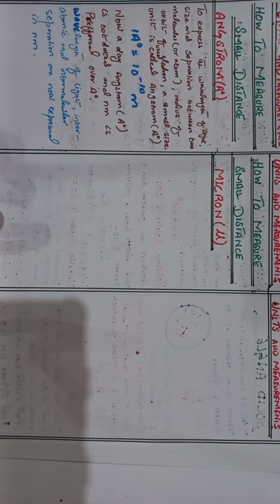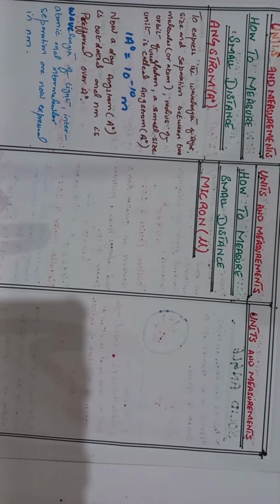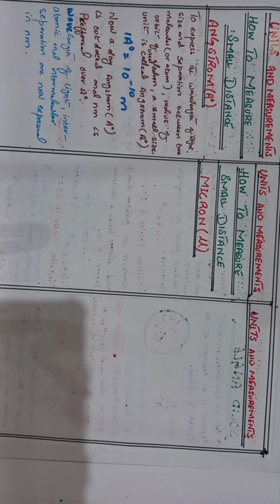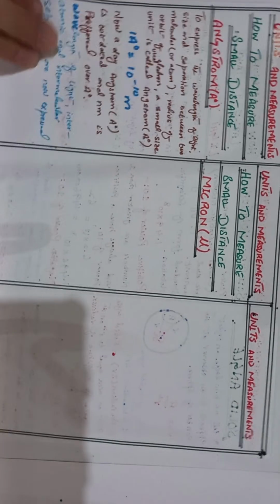This is the unit angstrom we use to measure small distances, but now the angstrom is outdated. Now we use the nanometer for measuring interatomic and intermolecular separation. Now we discuss another unit, that is the micron.